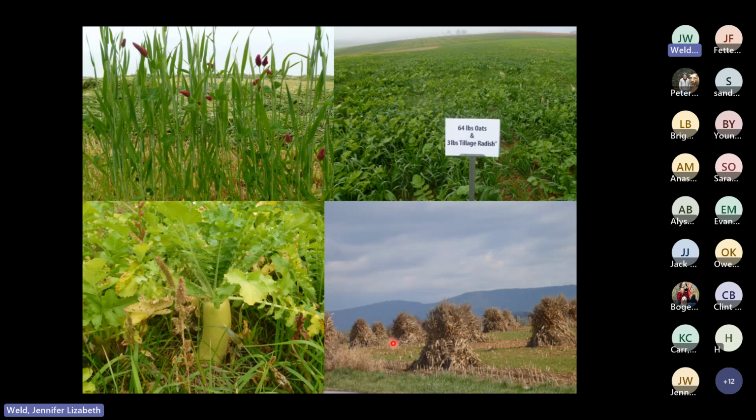So this is an example of some cover crops. Here, this is an example of a forb. This would be red clover with triticale as a cover crop. Over here on the upper right-hand side, we have oats combined with tillage radish. And if we go down here to the bottom left, this is an example of a tillage radish.